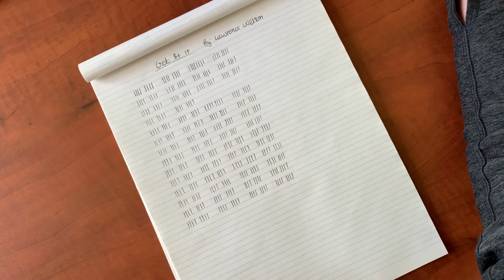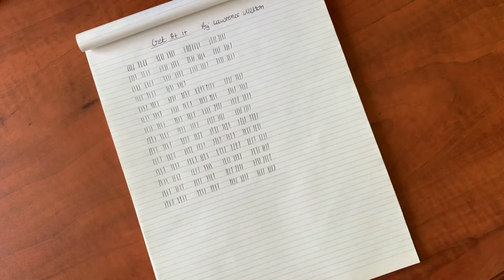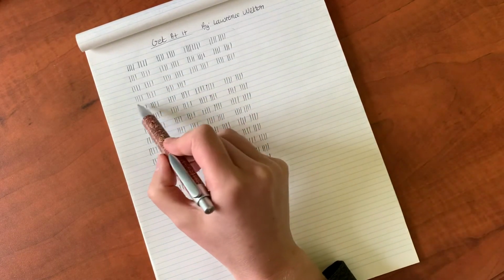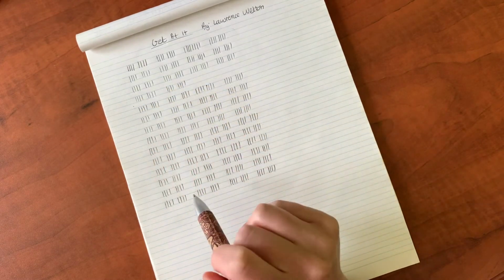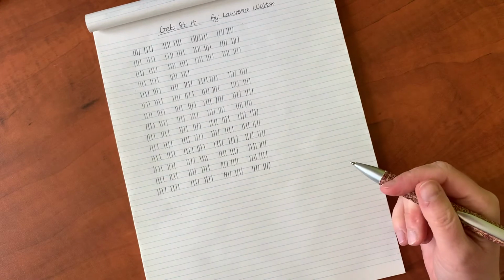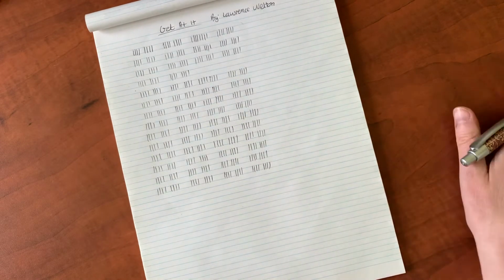Okay, so this is what we ended up with. We can see we're working with 32 beat phrases. We do have an oddball here with just 16 counts, but otherwise a pretty structured song.